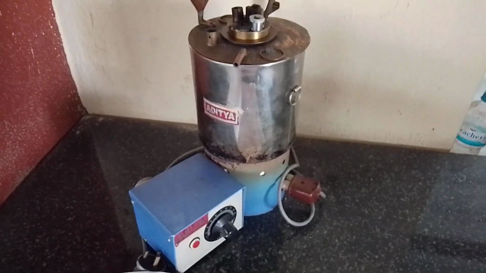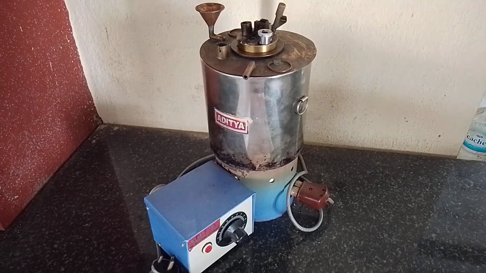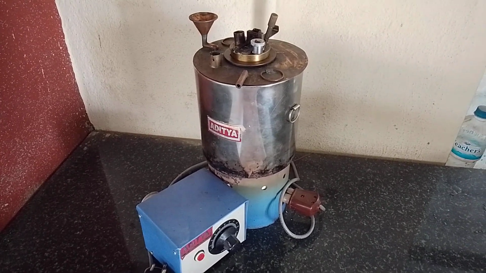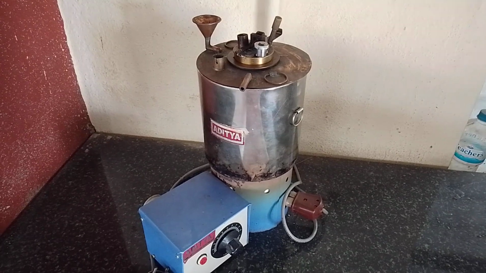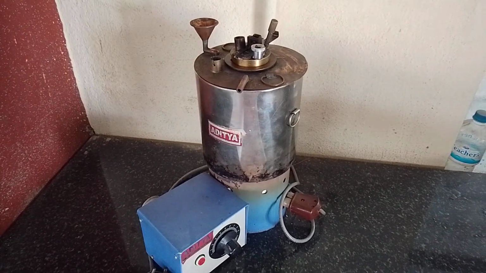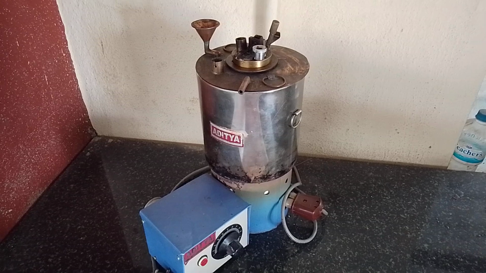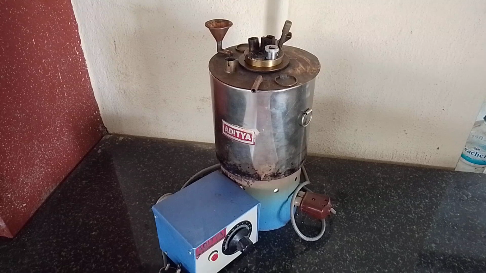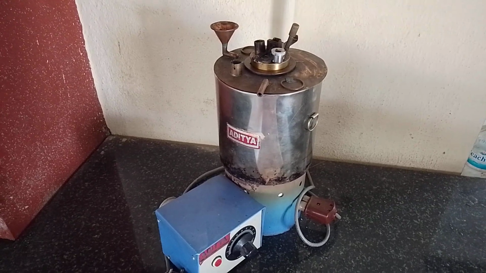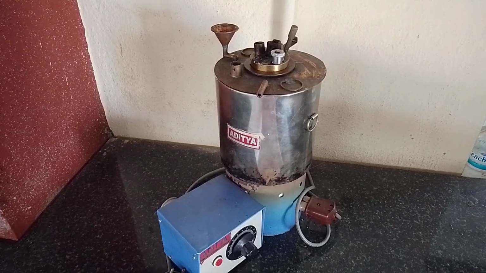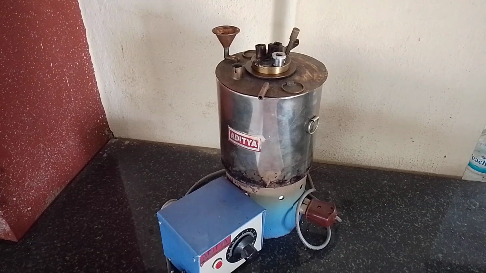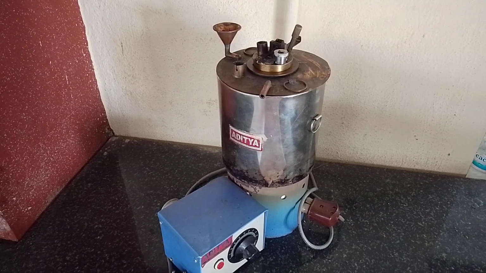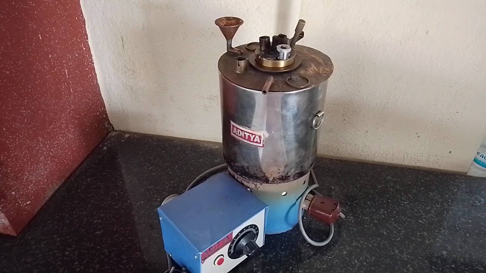So this experiment is on the Abel Pensky apparatus. This experiment is used to determine the flash and fire point of a given oil using the Abel Pensky apparatus. So this is what you can see here. Whenever you are going to store an oil, you must know this flash and fire point. The fire hazards involved in storing and handling of oils are indicated.